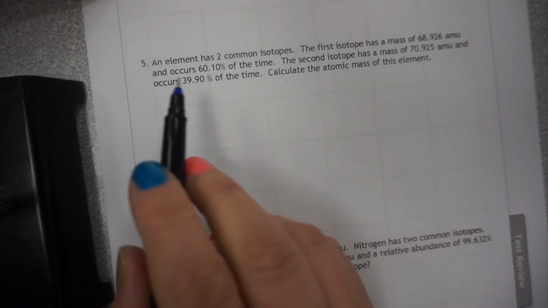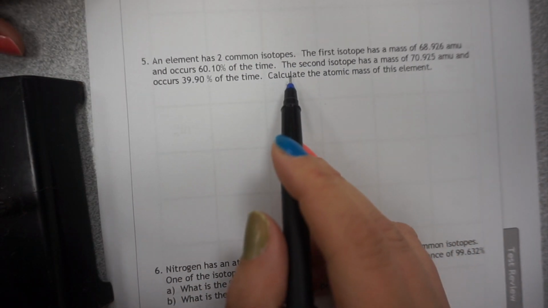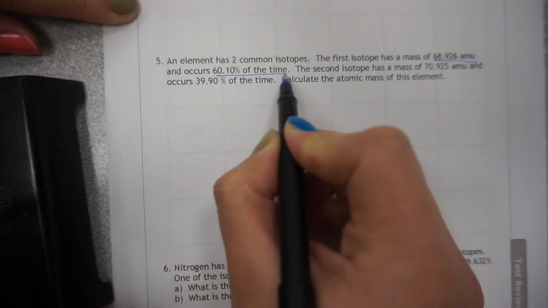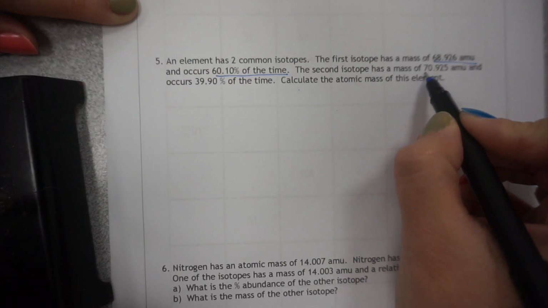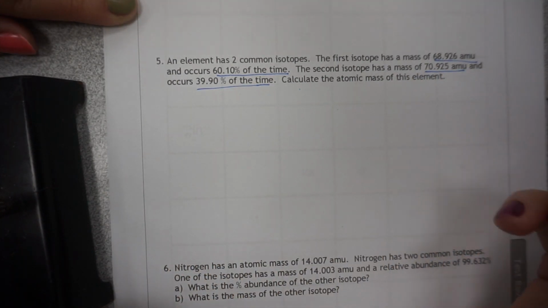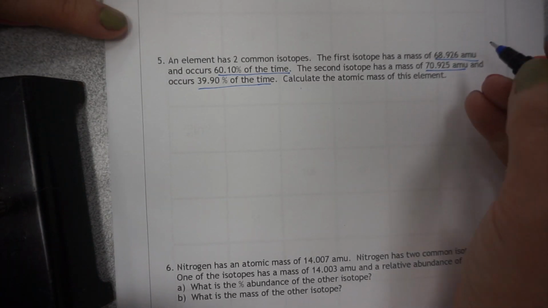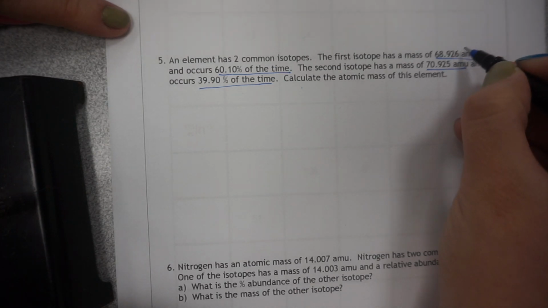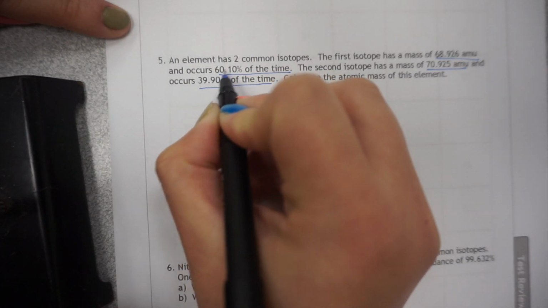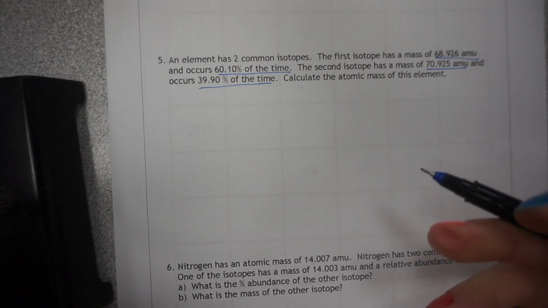So the question says, an element has two common isotopes. The first isotope has a mass of this and occurs this much of the time. The second isotope has a mass of this and occurs this much of the time. Calculate the atomic mass of this element. Remember, guys, this is just like calculating your class average. We have a test grade, and this percentage is how much of the time you find that test grade.